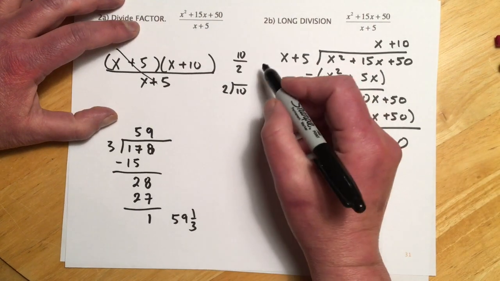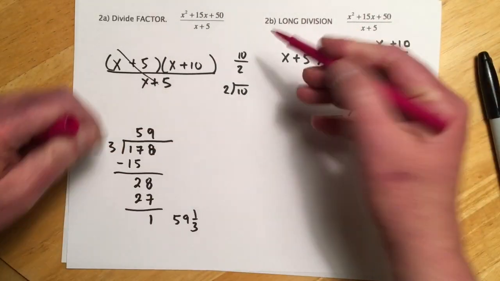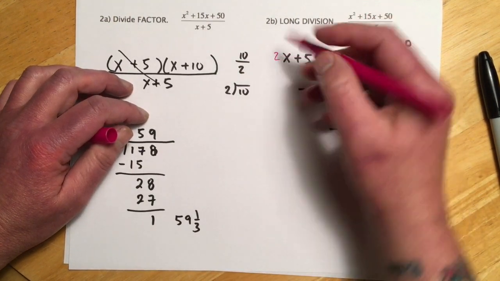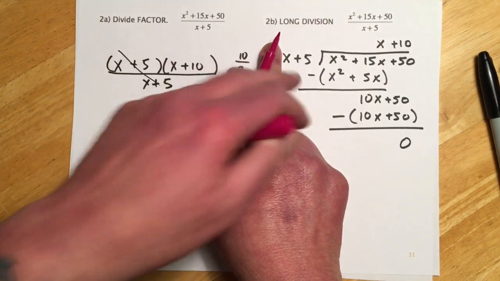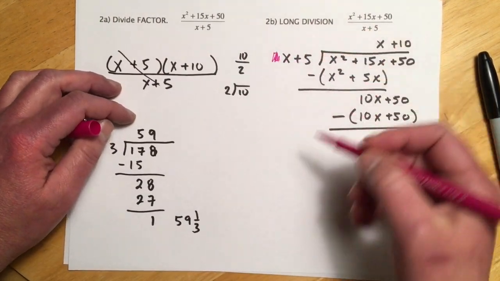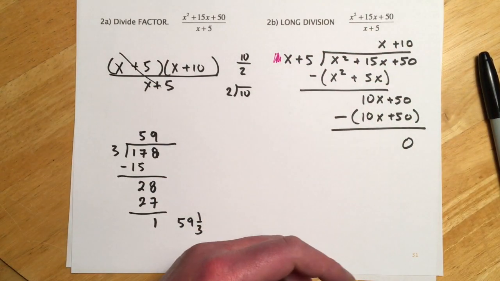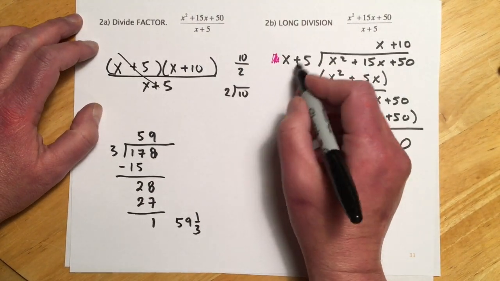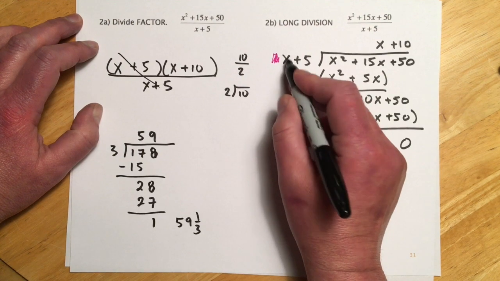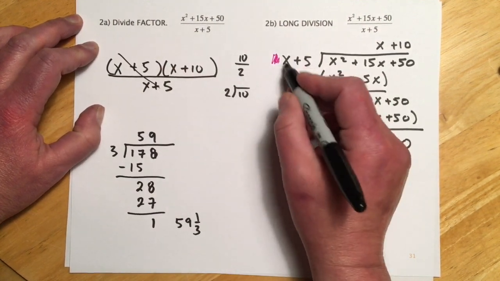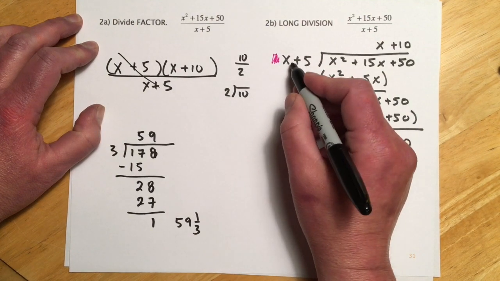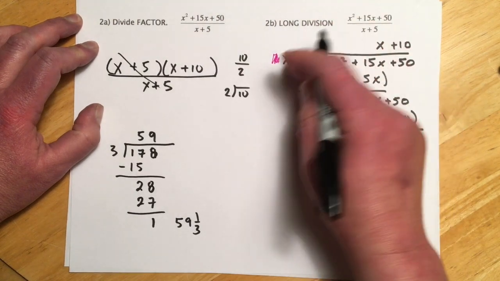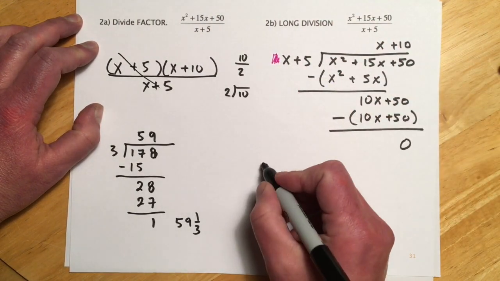It doesn't work if, so pretend this was a 2 in front of that x instead of just a plain x. It doesn't work then. So it has to be just like an x and then plus or minus a number. So it does have limitations, but on the problems that it works on, it works really well. So what we do for synthetic is, if x plus 5 is the factor, we're thinking of the 0, and so it'd be a negative 5 that we'd want to use right here. What it's going to let us do is add instead of subtract in a second.